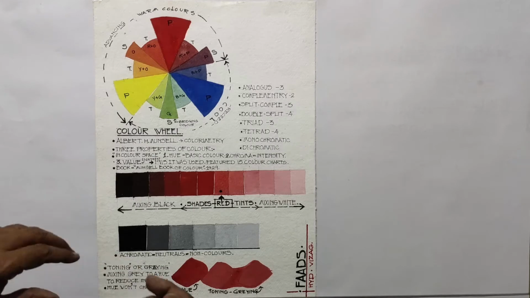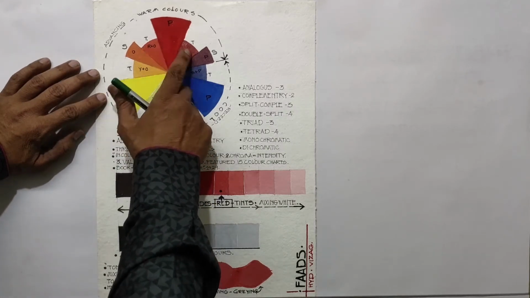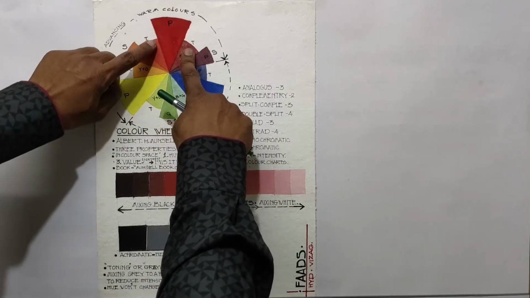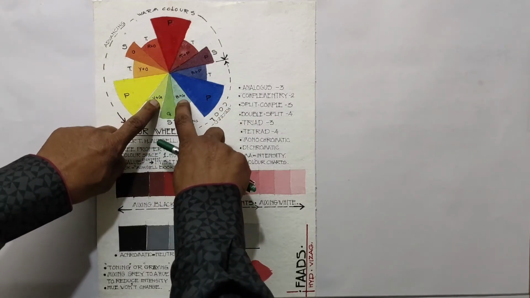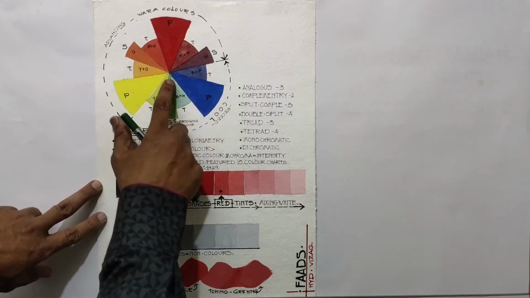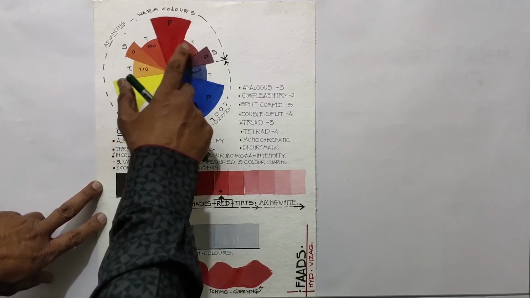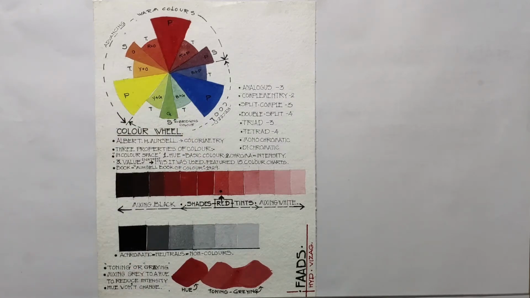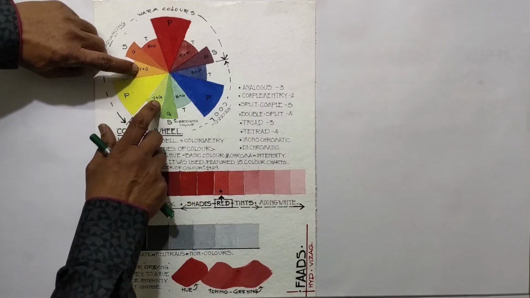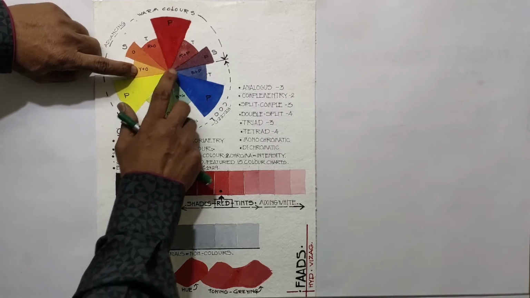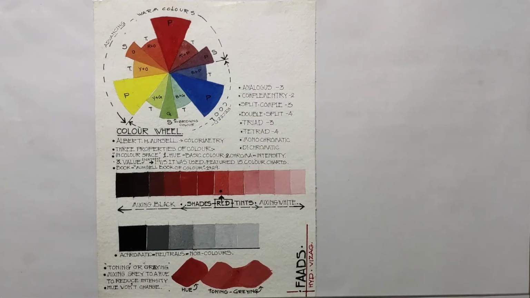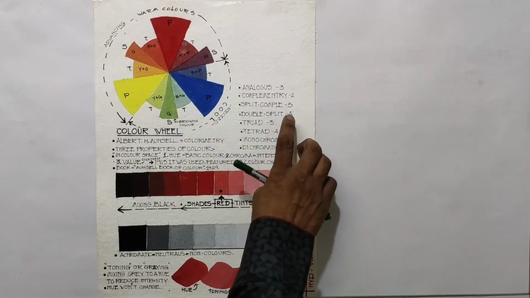And double split complementary uses adjacent colors to the opposite colors. For example, red orange, red purple, these two, and blue green, yellow green. So these two and these two make a very narrow X, if you draw an X. These four colors are known as double split complementary colors. Here also, if I want to use yellow orange, yellow green, red purple, blue purple, these two and these two become double split complementary colors. They are complementary and double split, so a combination of four colors.